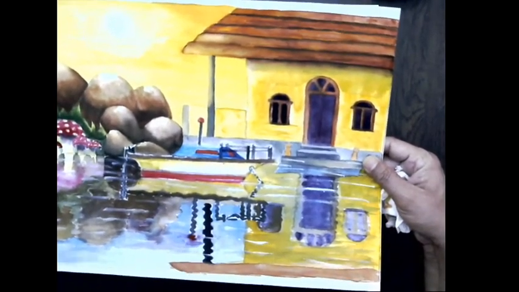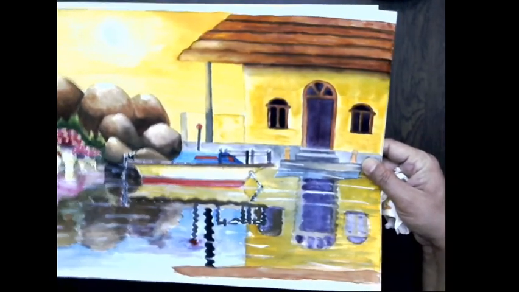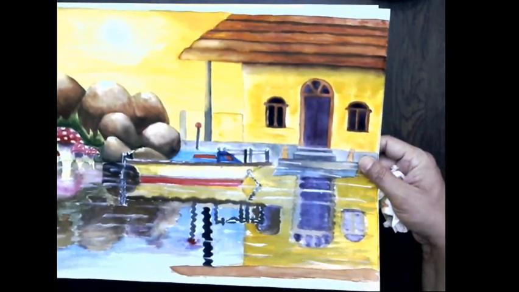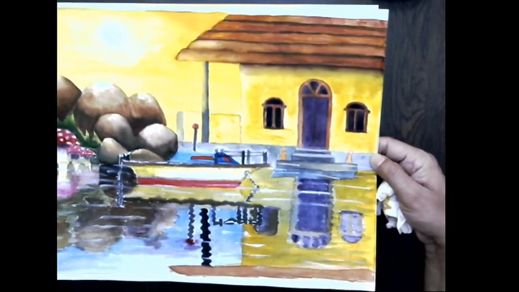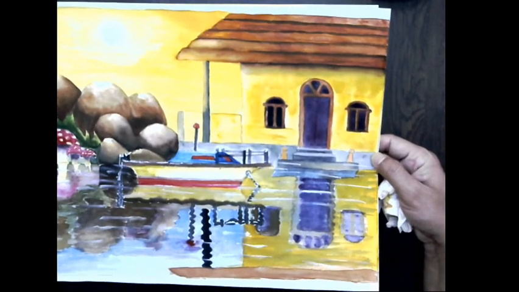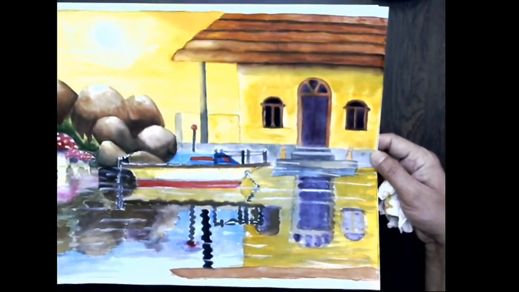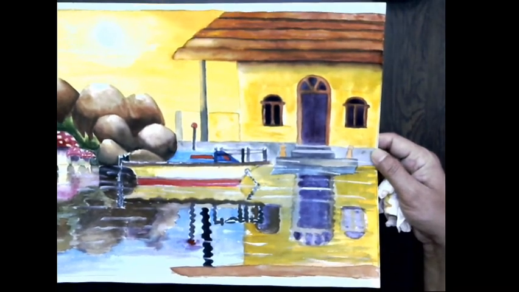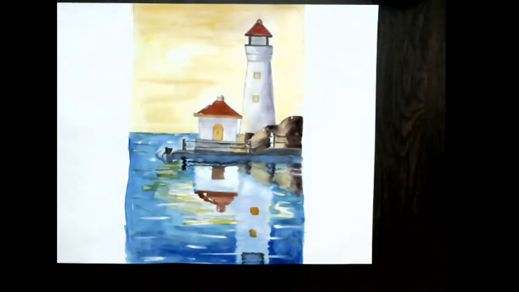This painting takes a lot of time to do, so I thought I would do one of a little bigger size. That was a demo painting, and this is a little bigger. It takes about 5 to 6 hours to do this type of painting. But see, that is how the reflection is seen in water. I hope you have understood this topic very well, and I'm sure you will practice these reflection topics. They look very nice when you paint. It's a good feeling.